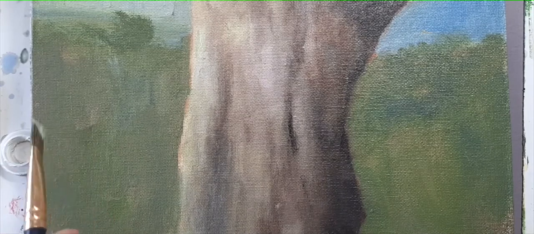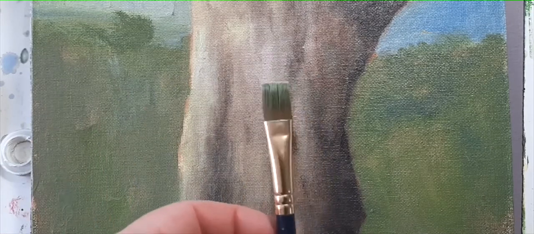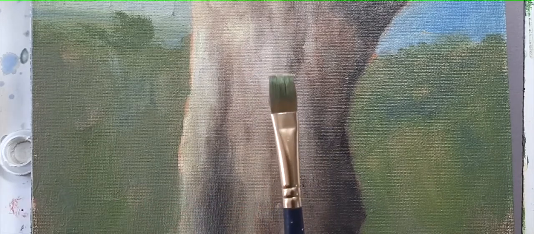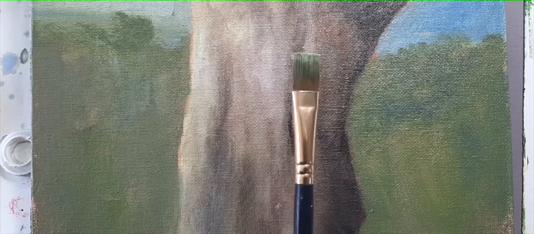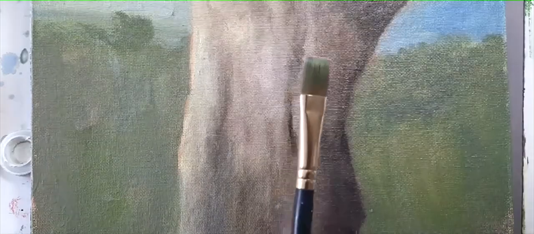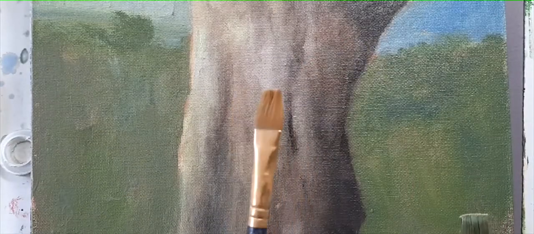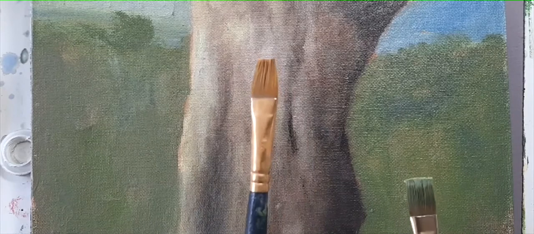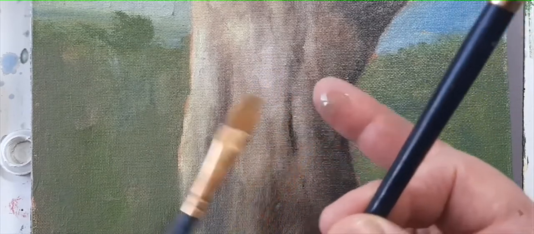Now the second thing is what I've decided to do. I'm using this flat brush. You might remember earlier on I was using a flat brush to block in. This was this brush here. I blocked in the major tones. That's a relatively soft nylon brush.